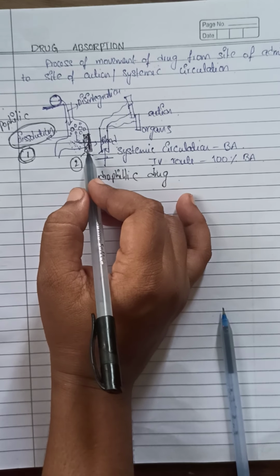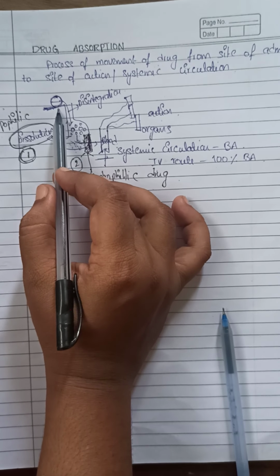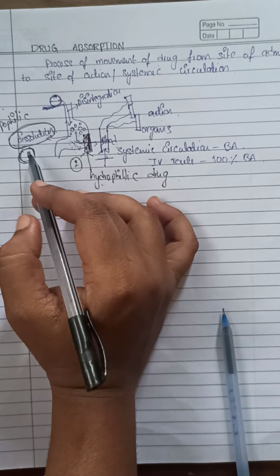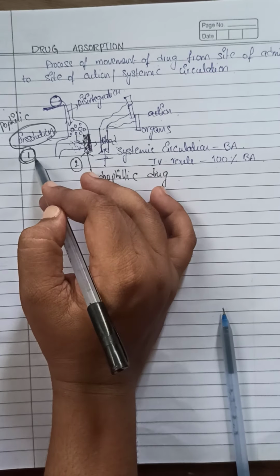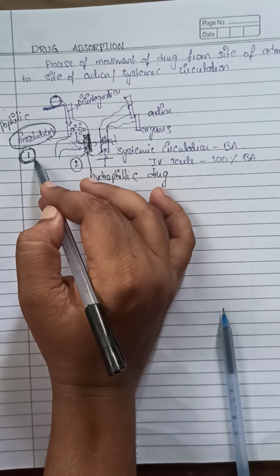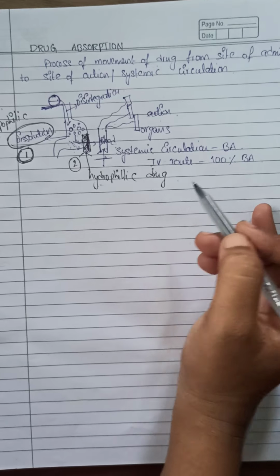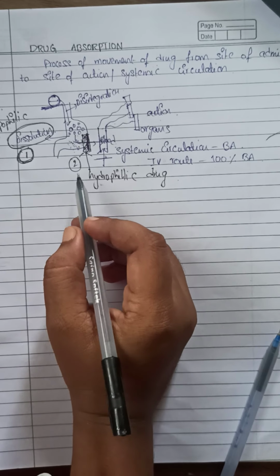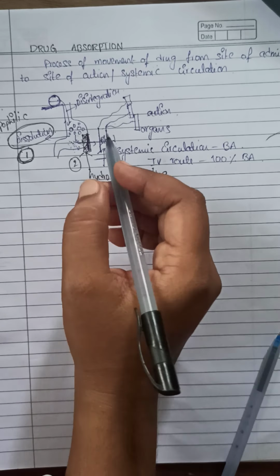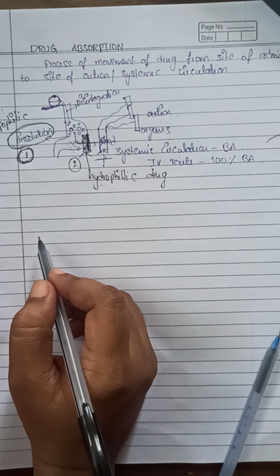Hence, the absorption of a drug administered by the oral route has two rate limiting steps. If the drug is lipophilic, it is limited by dissolution. If the drug is hydrophilic, it is limited by permeation through the membrane. So permeation is the rate limiting step.